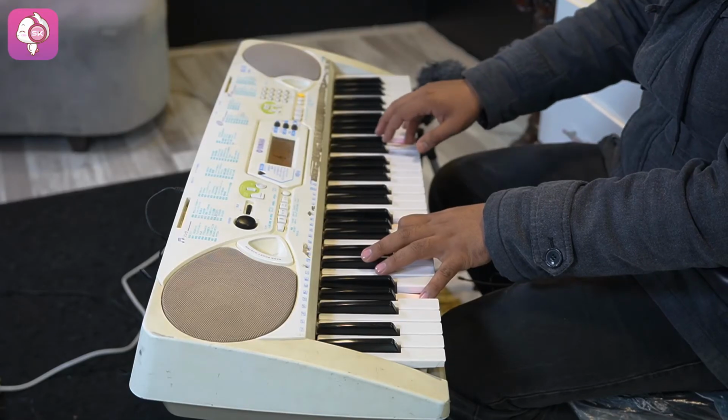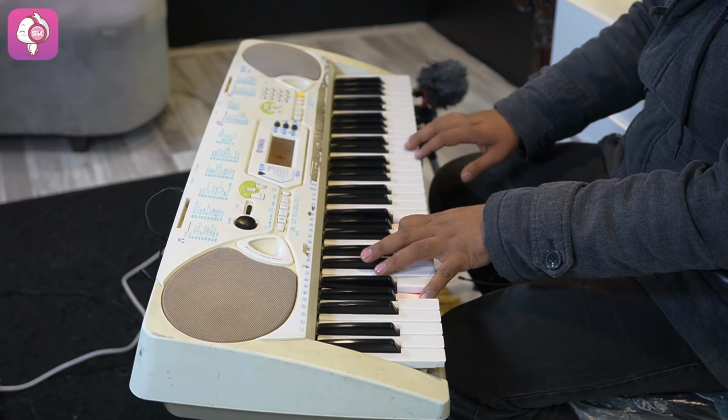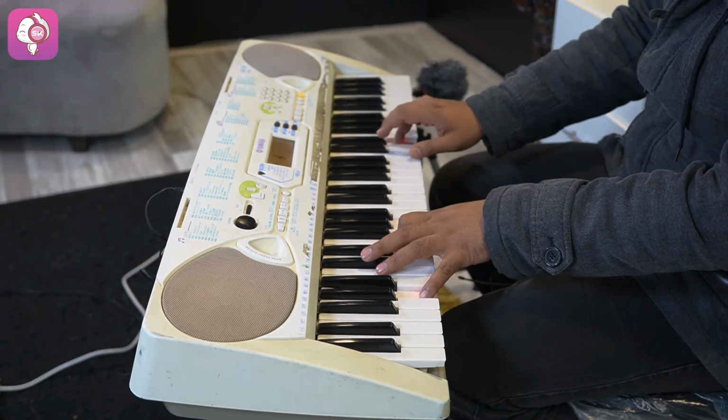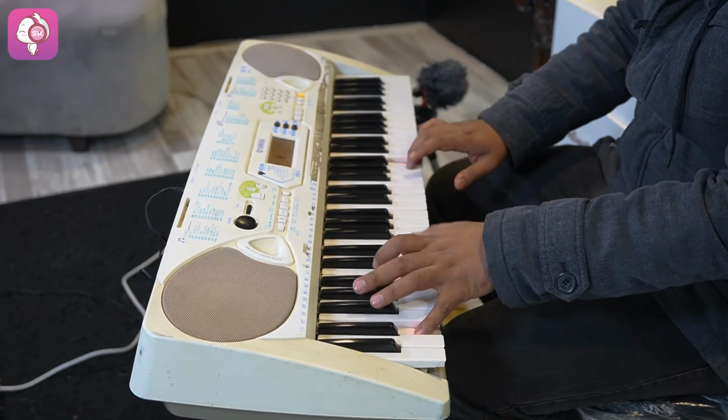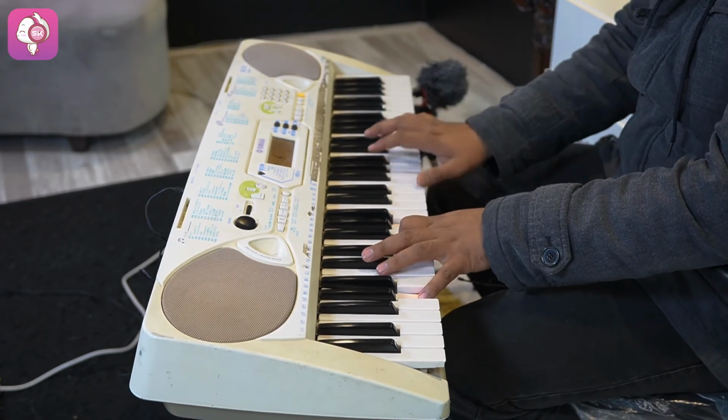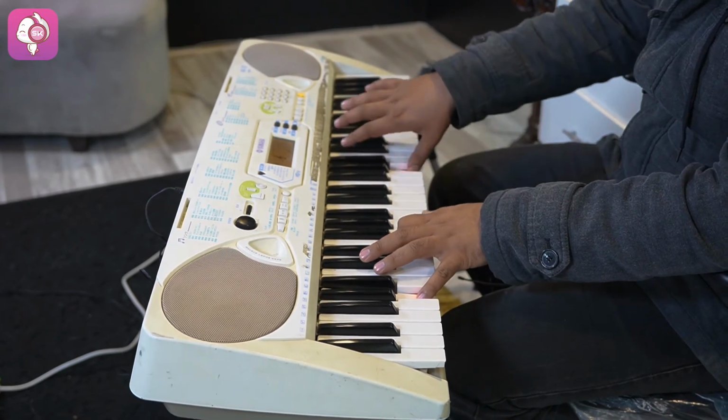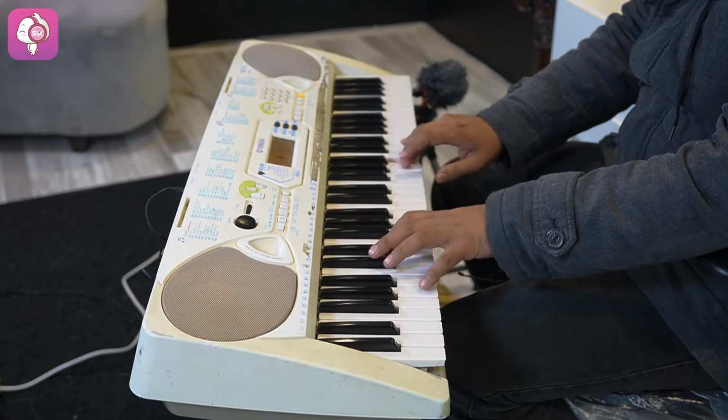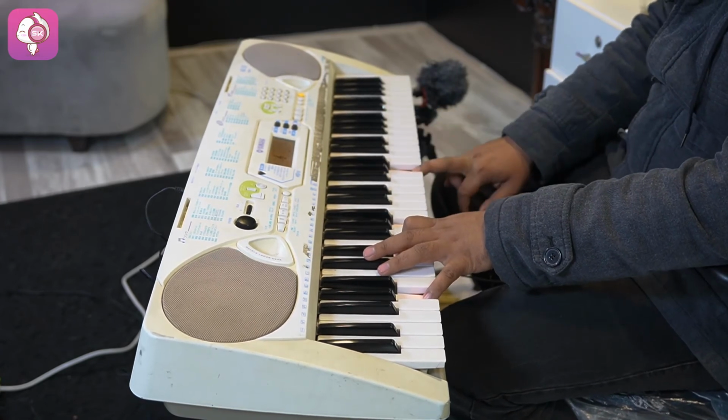So the second part is the same. The third part and the fourth part are the same as well. This is the fourth part. It's the same as well. Now comes the tricky part, which is the C major chord.